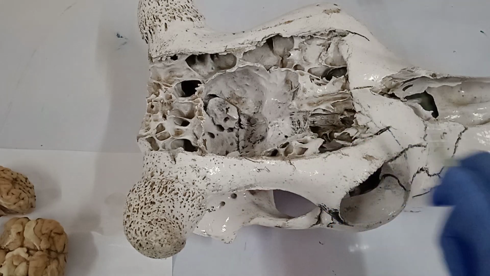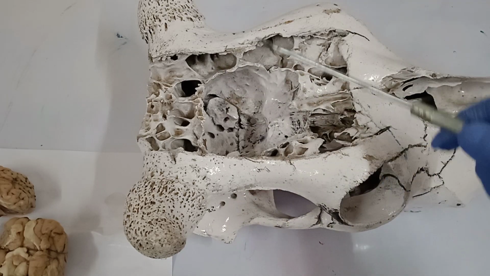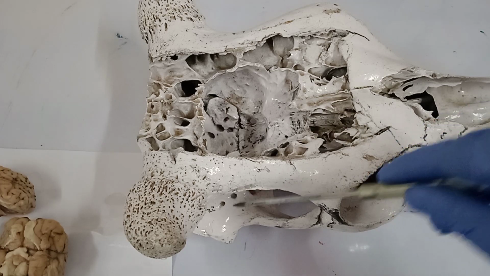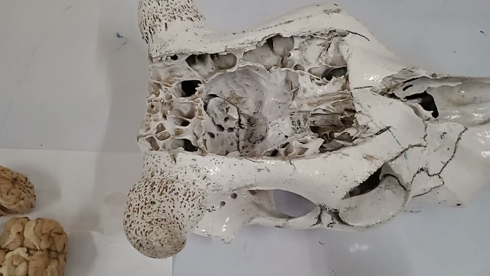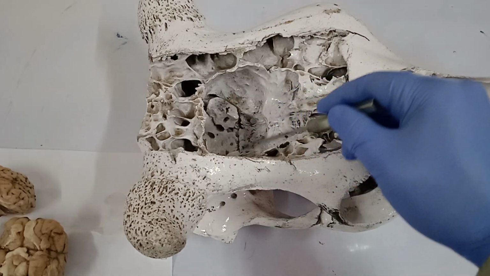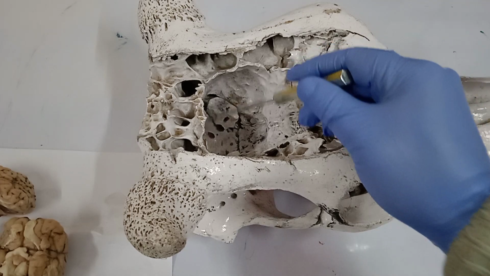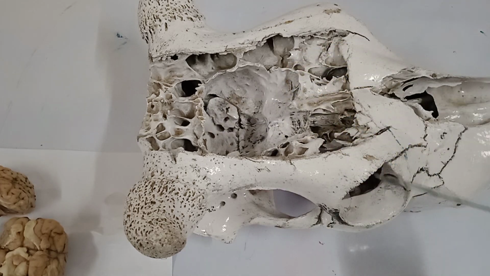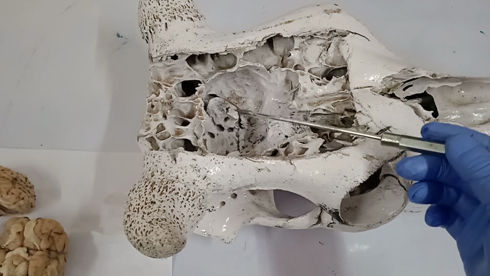The top or the roof of this cranial cavity is usually formed by the frontal bone. Then there are the parietal and temporal on the sideways, then the back side, that is the occipital bone. Now this cranial cavity will harbor a very important organ of the body, that is the brain.